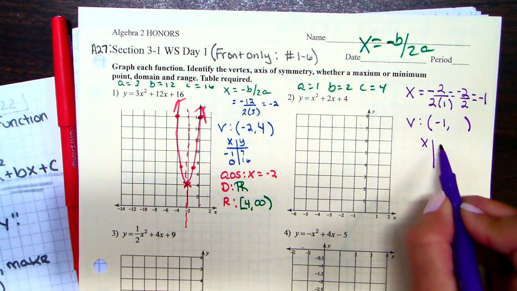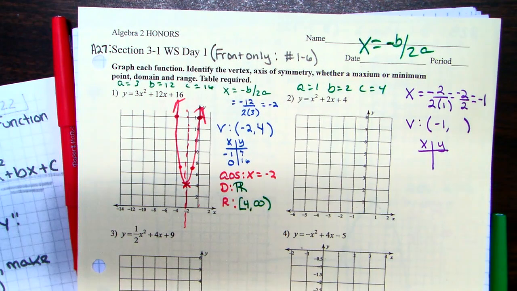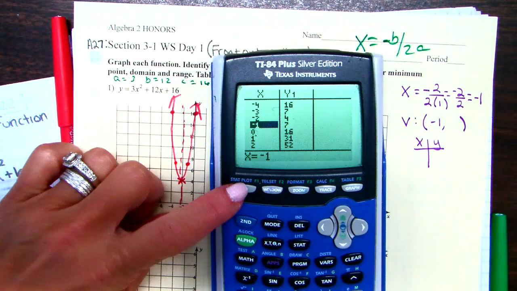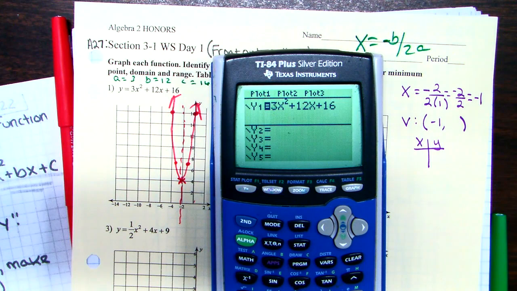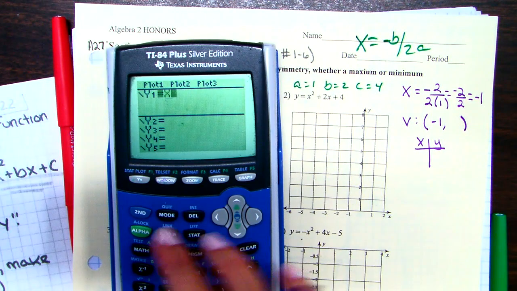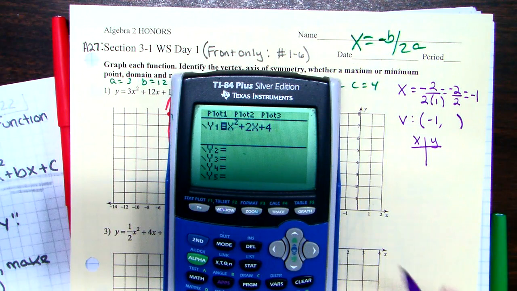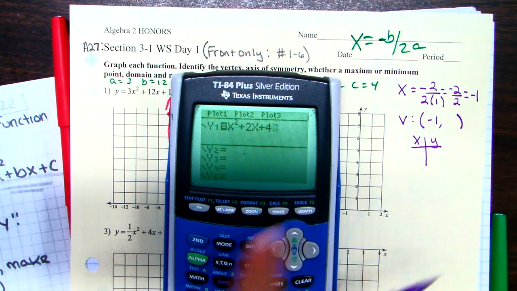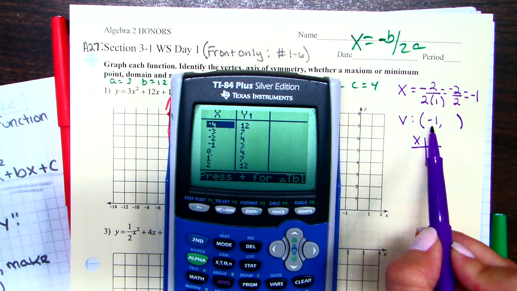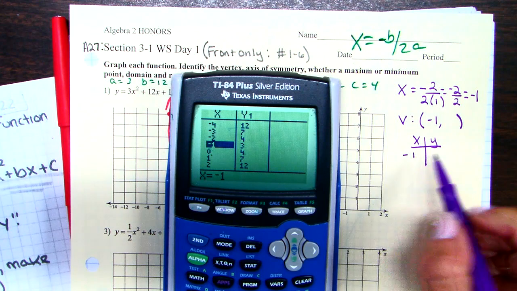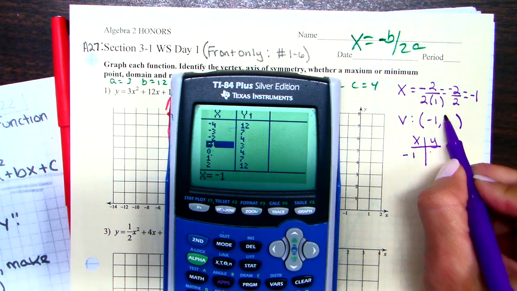And I know I'm going to have to get 2 values as well, so I just kind of start getting ready. Then everything else is right here. Everything else is in this calculator. So go to y equals. I'm going to just put this in there. So I have x squared plus 2x plus 4, right? And remember, I want the table. It's blue. I have to hit the second button, blue button. And I want to find where negative 1 is. So there's negative 1. So that's going to be negative 1, 3.